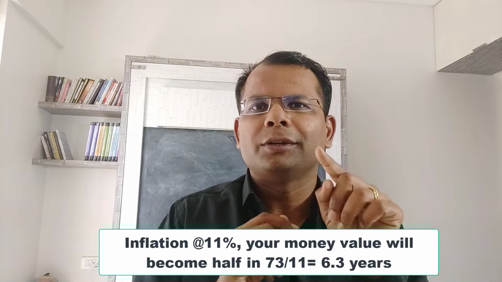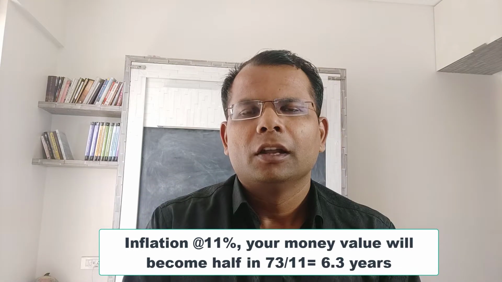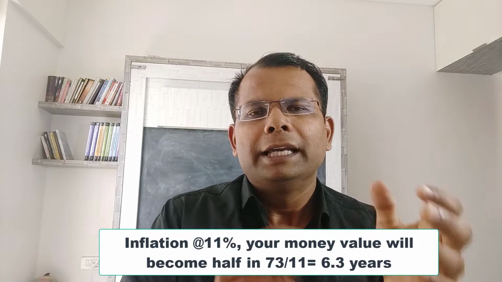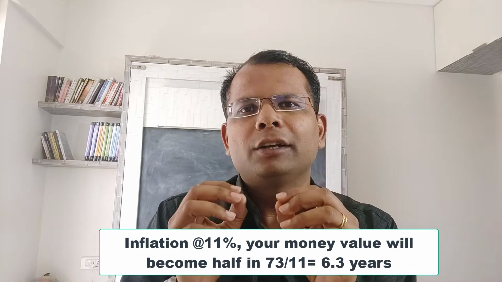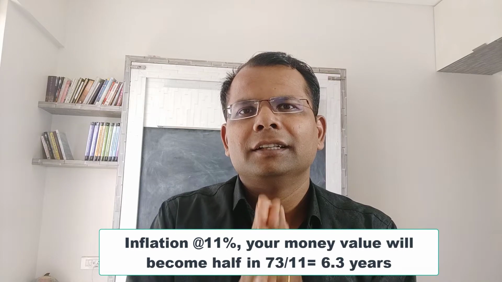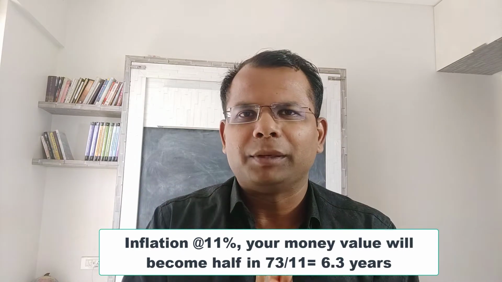So what we are going to do is add one number to this 72. Instead of 72, we are going to use 73. So your money will lose half of its value in 6 years if you do not put it to grow in an investment asset which is growing by at least 11%. So this is the second application.